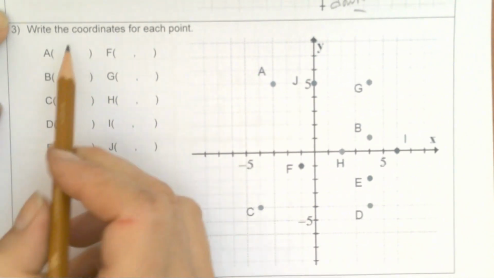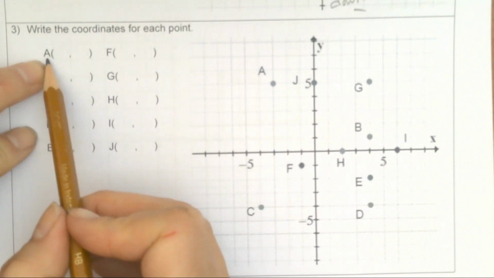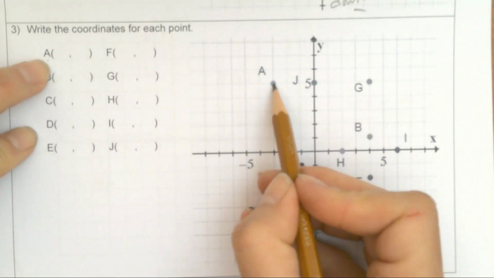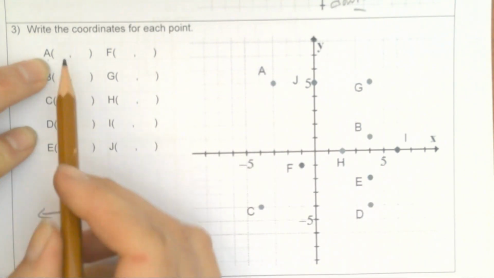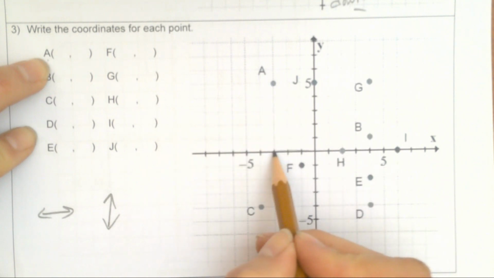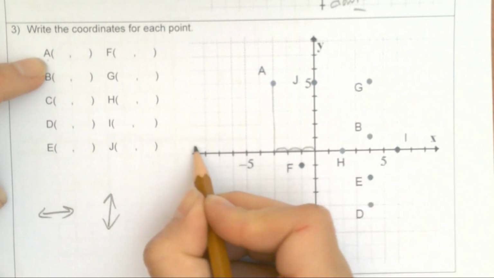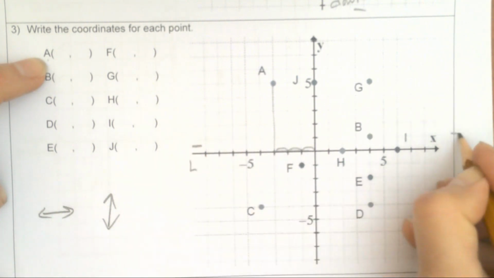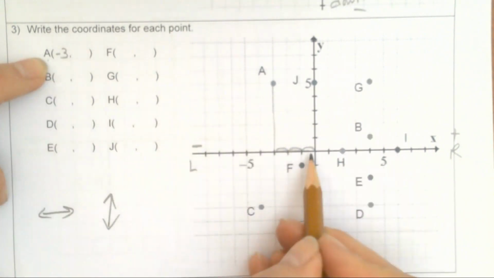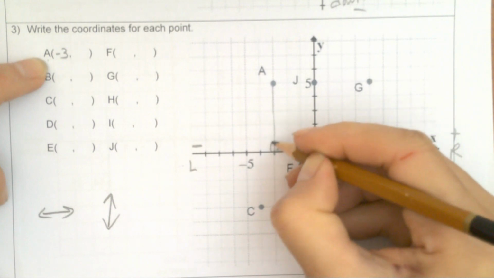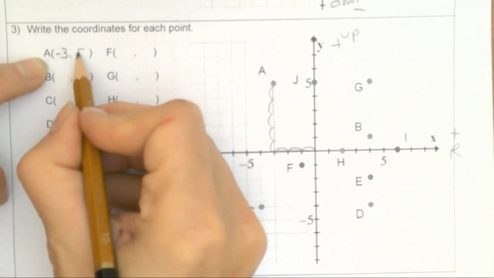Now it says write the coordinates for each point. So we have to find the numbers that associate with this point. So A, here's A. We always do left and right first, and then up and down. To get here, I'm going to have to go left, then up. So left, 1, 2, 3. If I'm going left, that's negative. Right is positive. Okay, so 1, 2, 3. It's negative 3 because I went left. Up, 1, 2, 3, 4, 5. And up is positive. So that's 5.